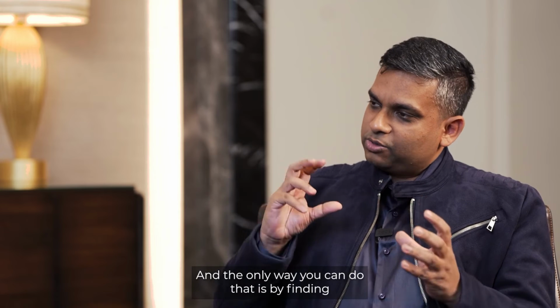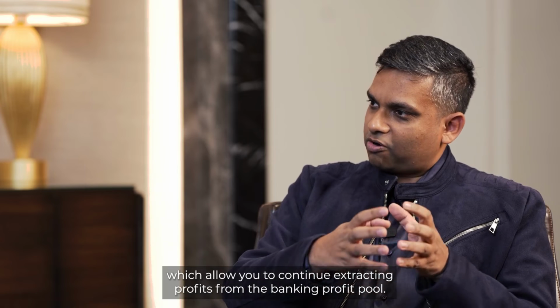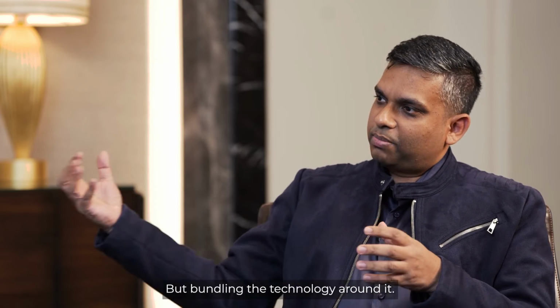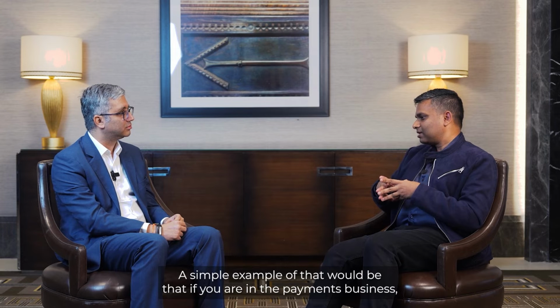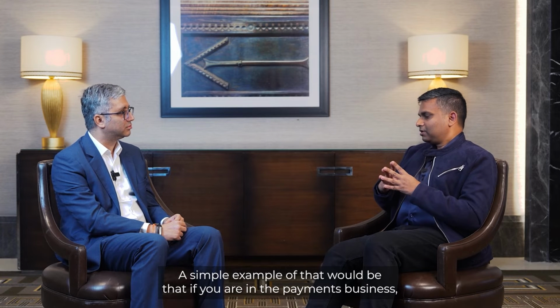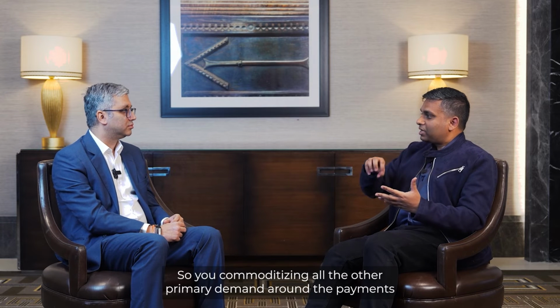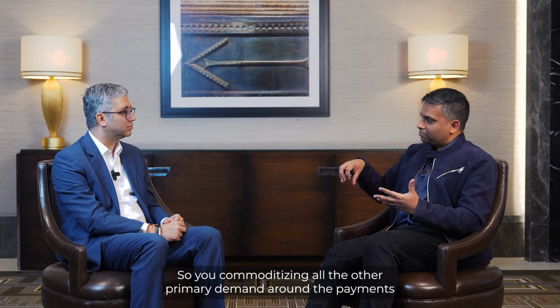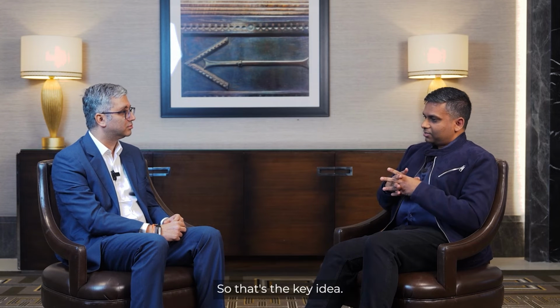And the only way you can do that is by finding technological complements to your banking profit pools, which allow you to continue extracting profits from the banking profit pool, but bundling the technology around it. A simple example of that would be that if you are in the payments business, you want to ensure that everything into which payments gets embedded is free and widely accessible. So you're commoditizing all the other primary demand around the payments so that your payments becomes embedded everywhere and it's easily accessible. So that's the key idea.